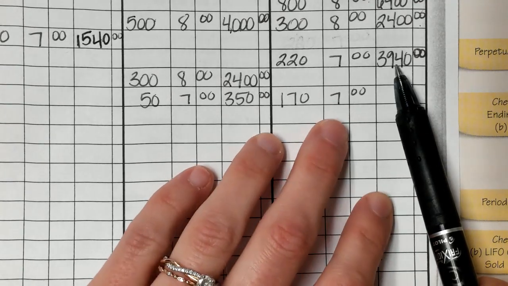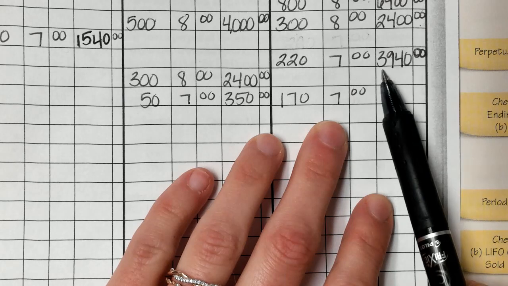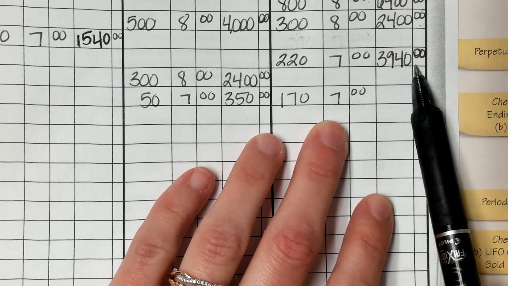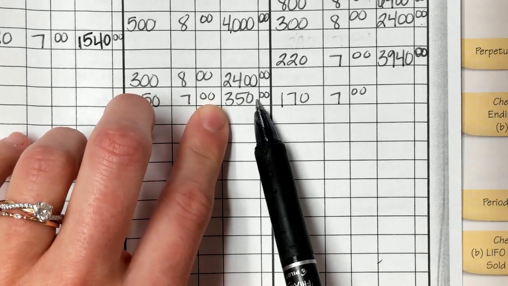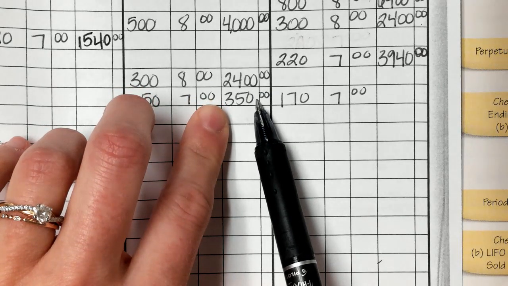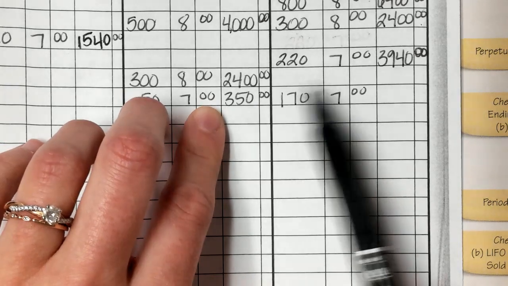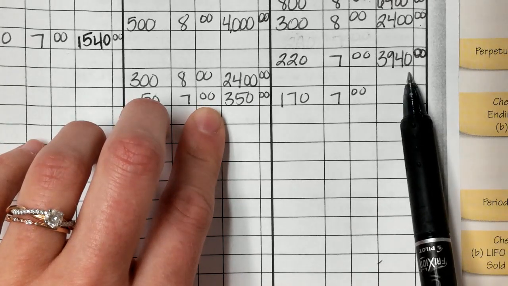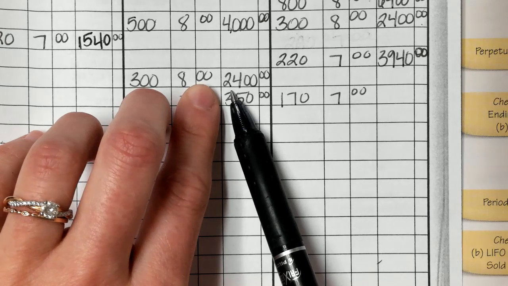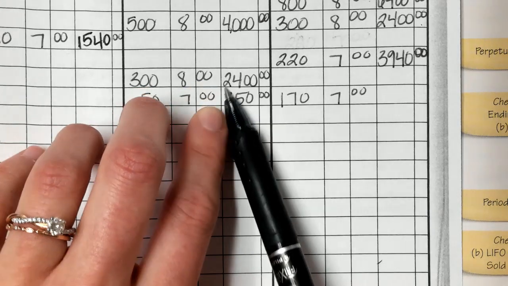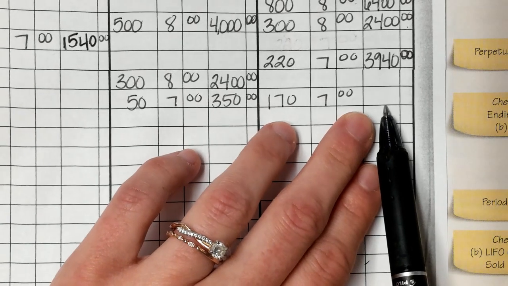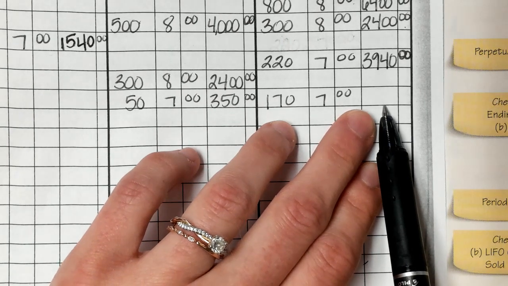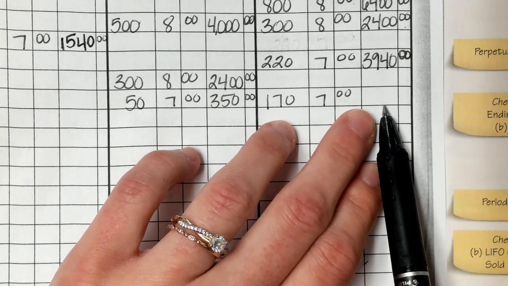So your new total is going to be your current $3,940 minus this cost plus this cost. So if you take 3,940, subtract 2,400, subtract 350, what is your total cost of available inventory?